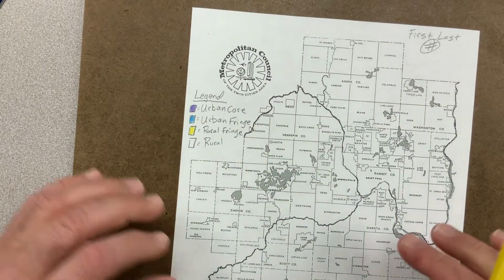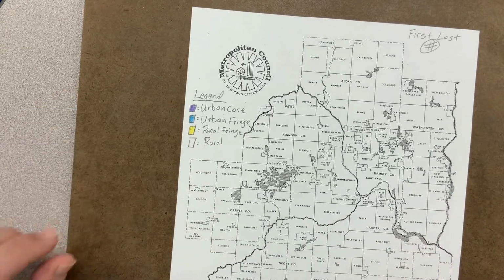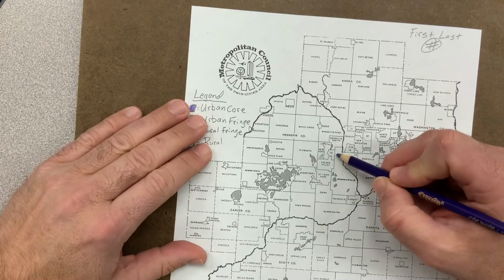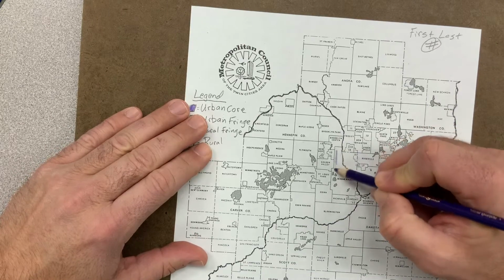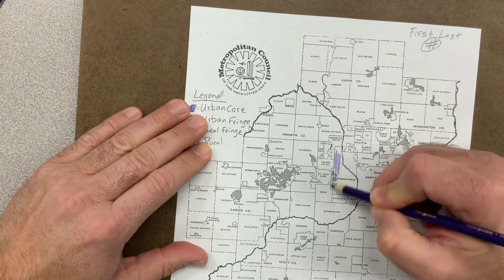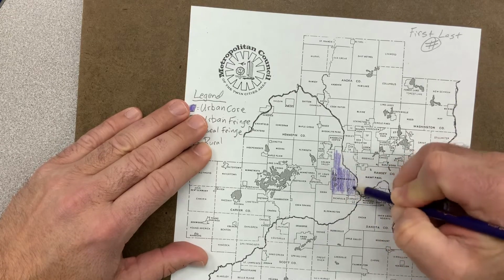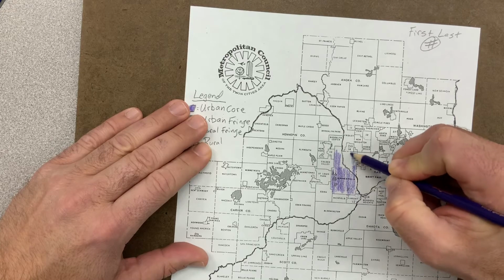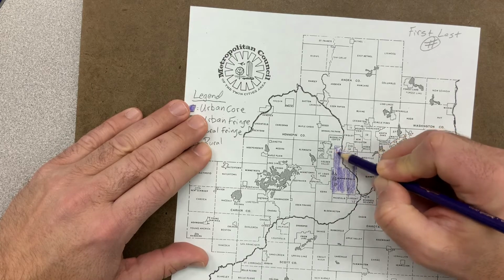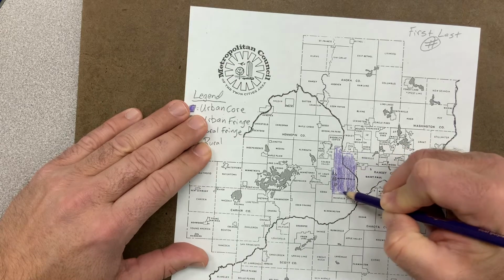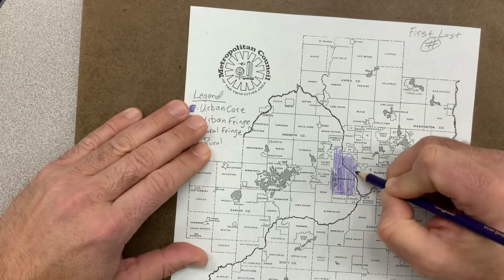So just to start off, just to make it nice and easy, we're going to use that dark color. We're going to do the urban core. Again, this is the downtown walking district. This is the business district. Here's Minneapolis and St. Paul. We're the Twin Cities, remember? So I'm going to get this up close to the border. The Mississippi River goes right through it. And we're also going to do St. Paul.